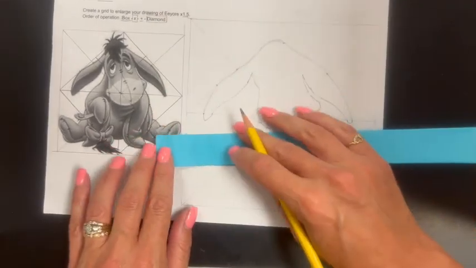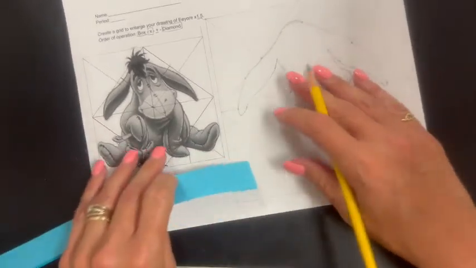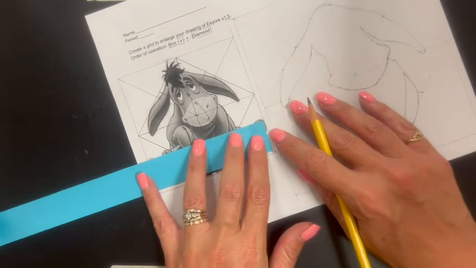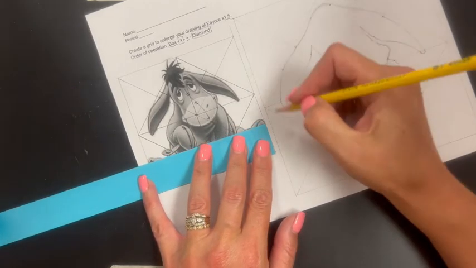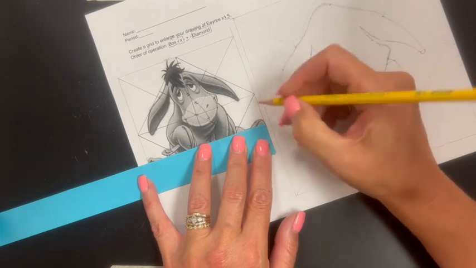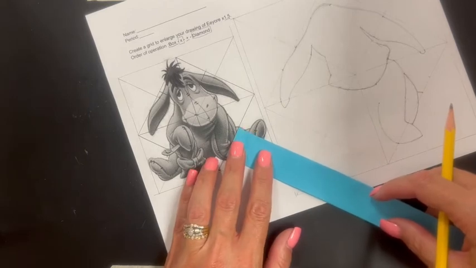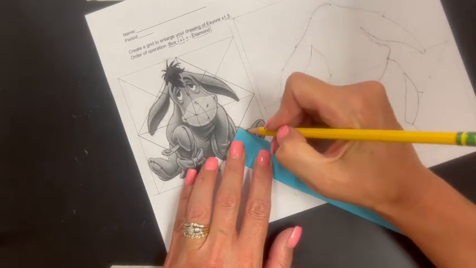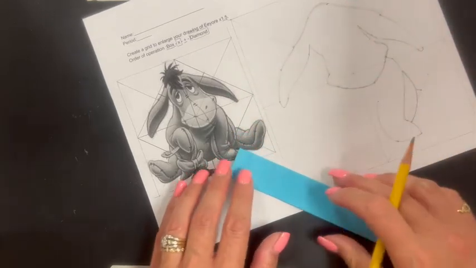Okay, so we're getting this one. The best way to ensure that you get the correct angles is to line up the edge with the edge of whichever line of the grid you're going to draw out to. Now I could also draw out to this one, and it might be a little bit shorter. So that's what I'm going to do, okay?